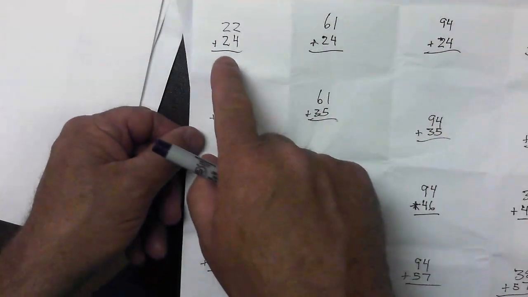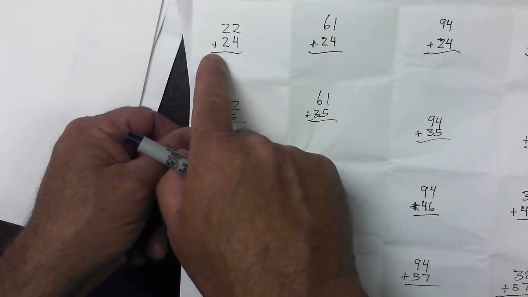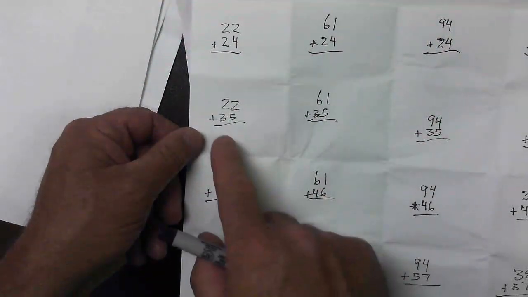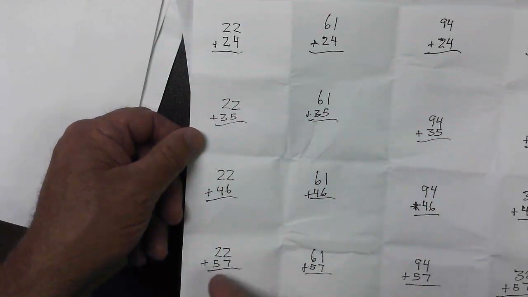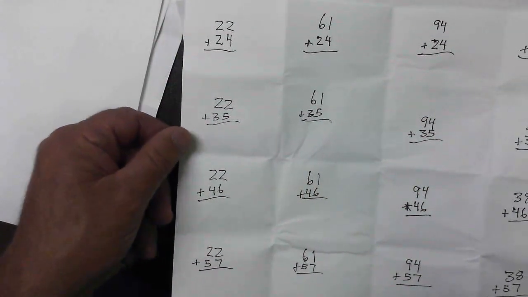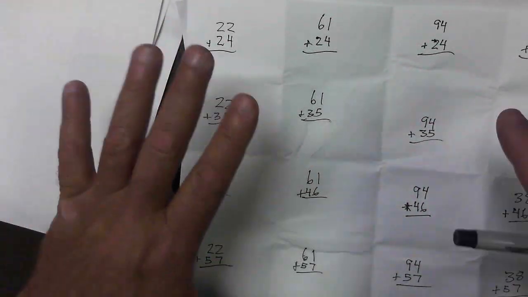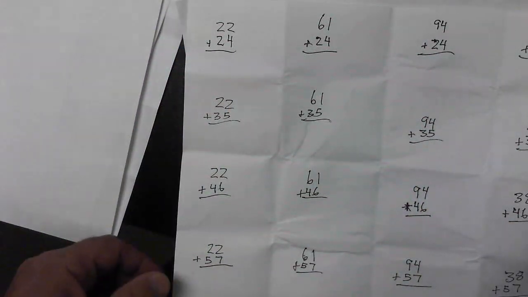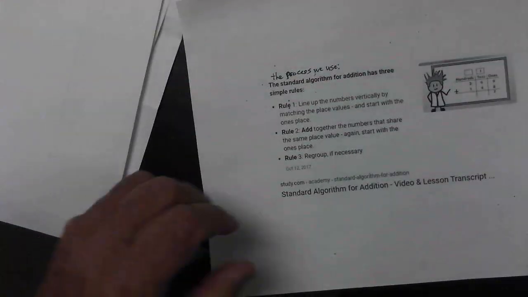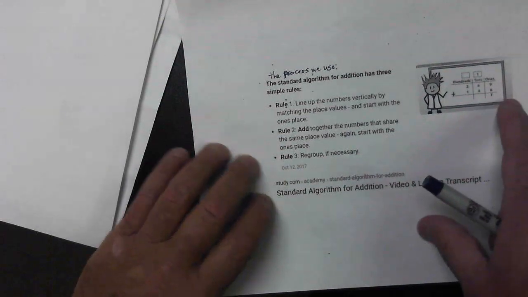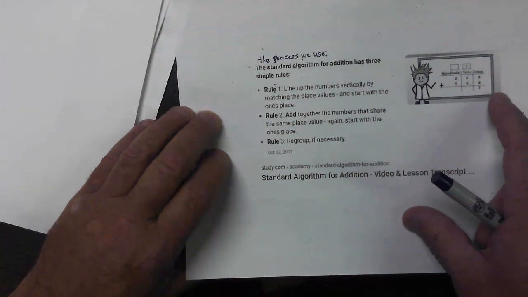And then going across in rows, we had plus 24 and we went right across, plus 35 went right across, plus 46 went across, and plus 57 went across. As you'll notice, it makes 16 completely different problems for you to do. Now, the thing I love about 4x4s is it stresses these things that we talked about yesterday.